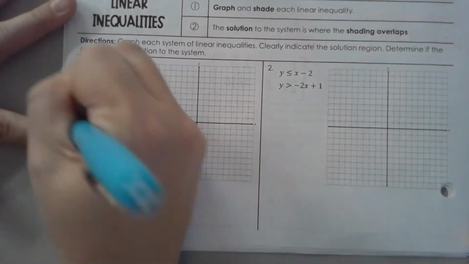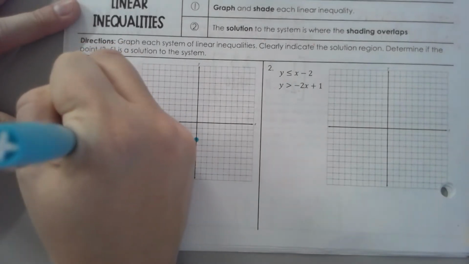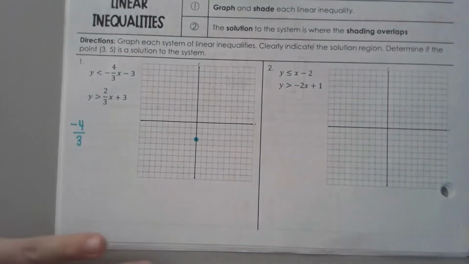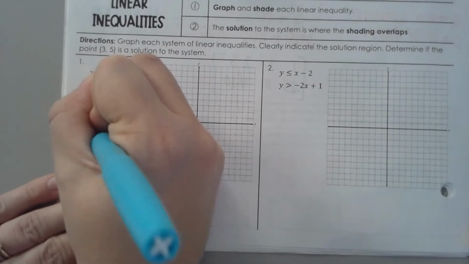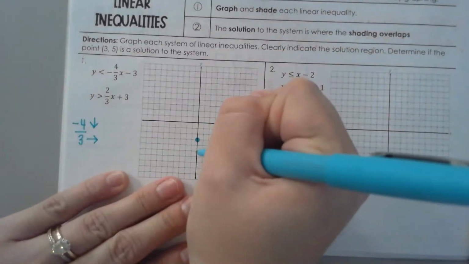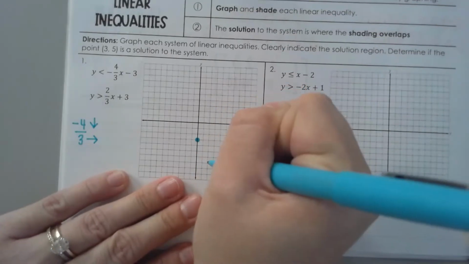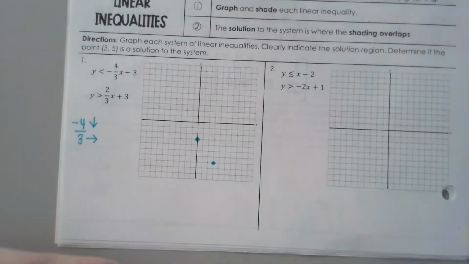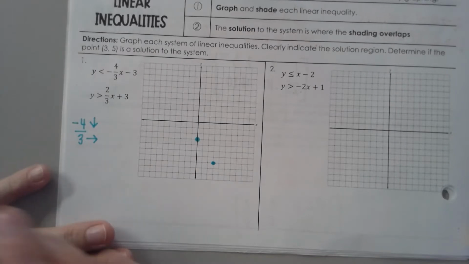Yep, negative 4/3, which means I'm going to count down 4, right 3. With these graphs, I'm okay if you just get 2 points. You don't have to keep going and going and going.